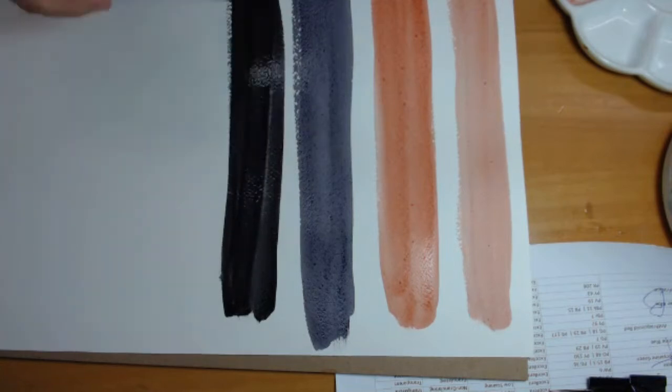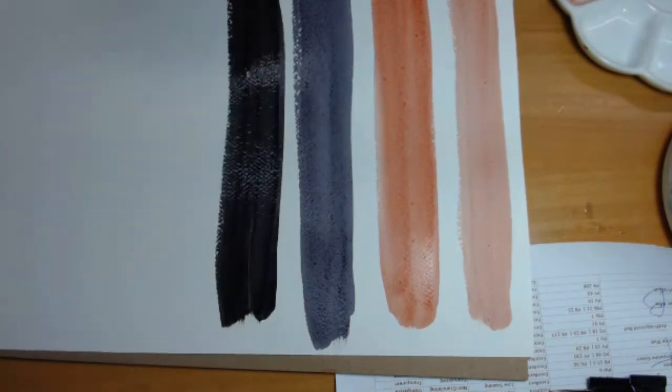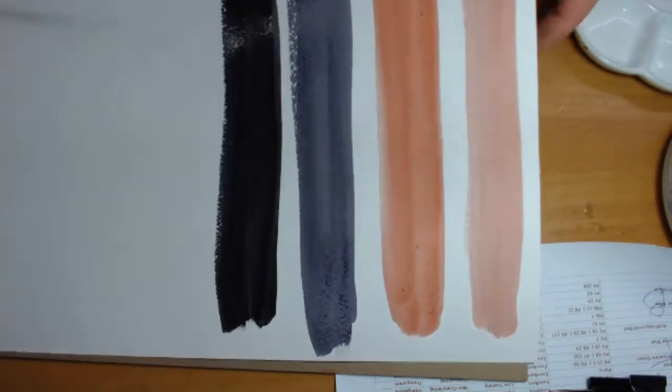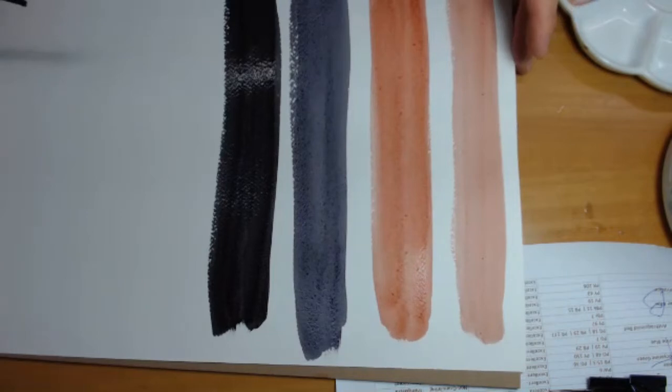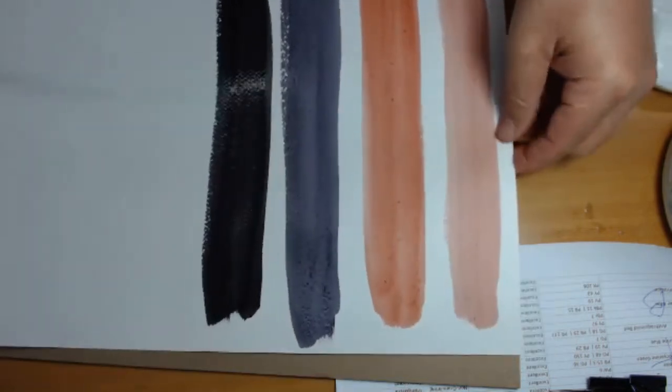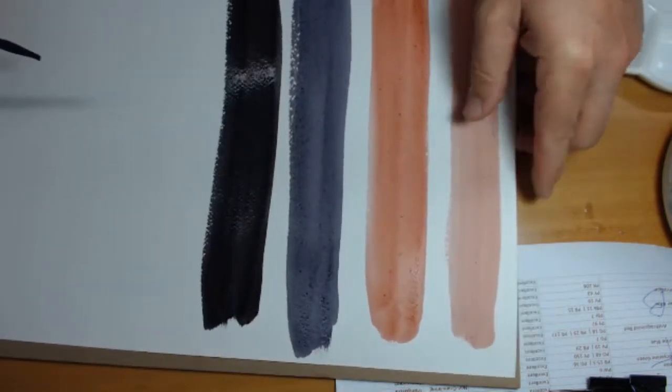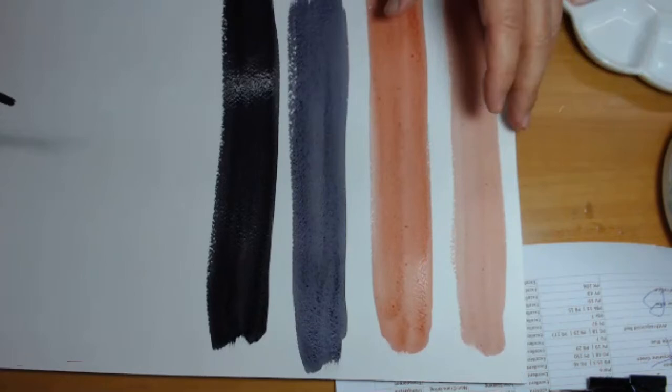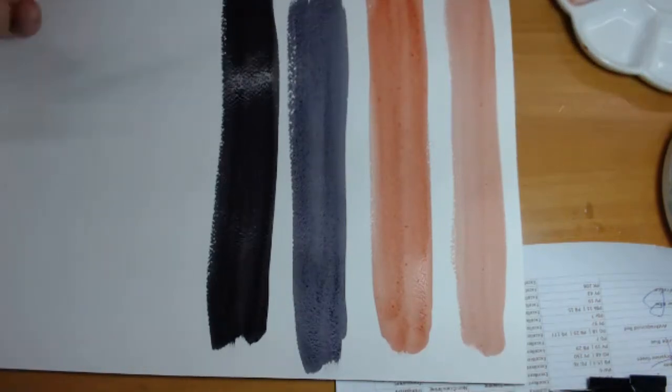And this is the warm. I'll try a different camera as well. This is the Lunar Red Rock. Lunar Red Rock. So again, we'd expect it to be granulating.